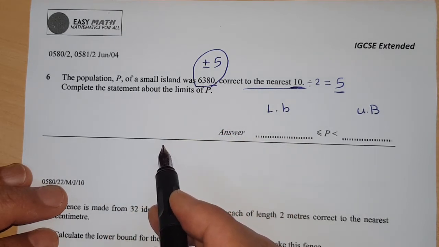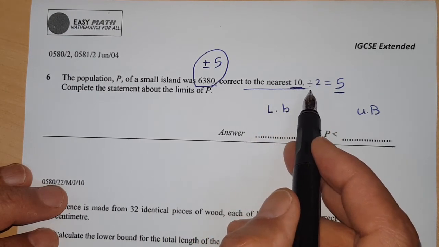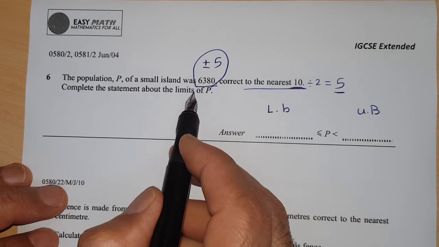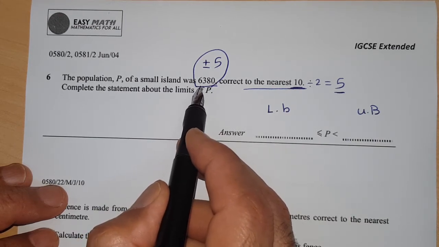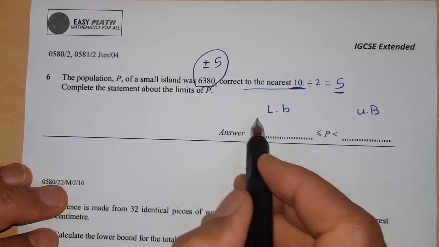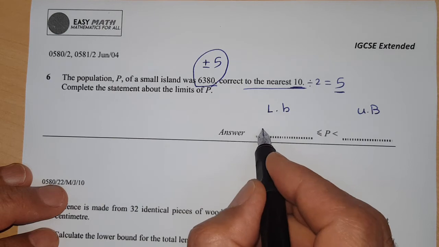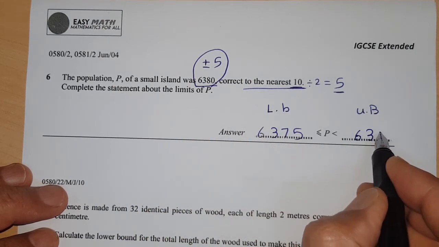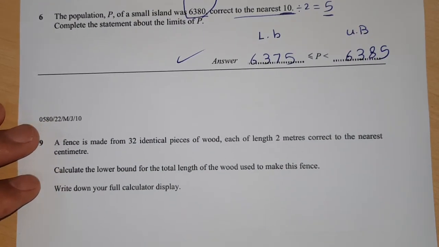Very easy. If the number is correct to the nearest 1,000, split 1,000 into two parts, 500 and 500, add 500 to the number to get the upper bound, and subtract 500 from the same number to get the lower bound. So here, to the nearest 10, the half is 5. Take 5 from this number: 6375. Add 5: 6385. Very easy. Direct question.